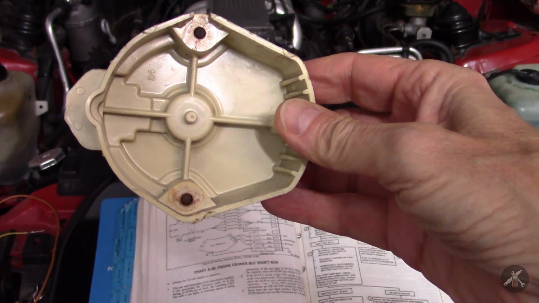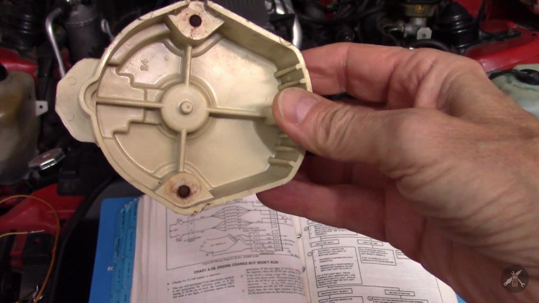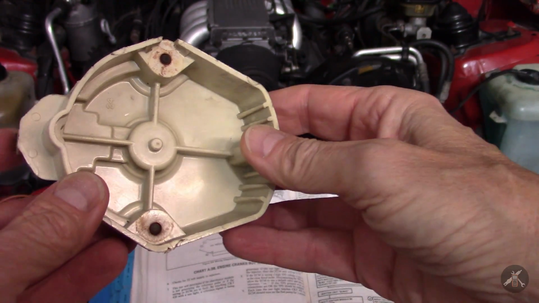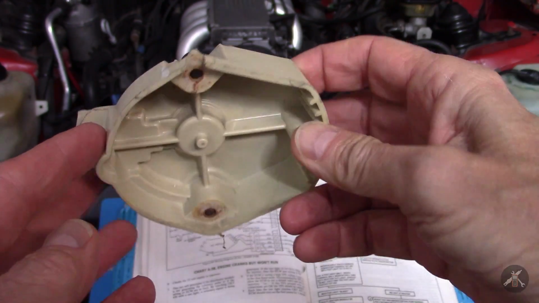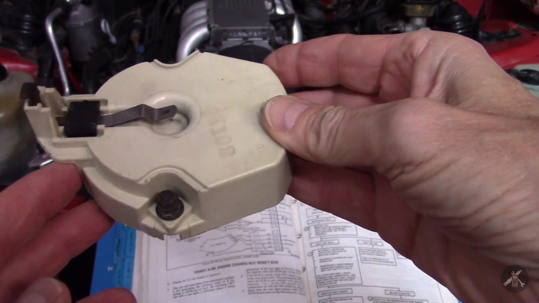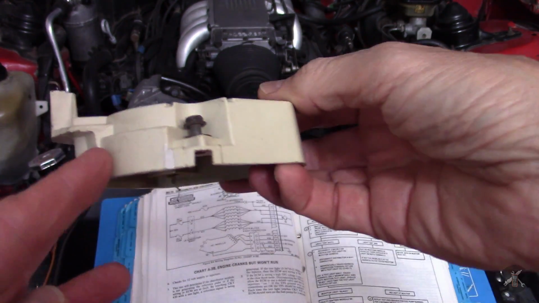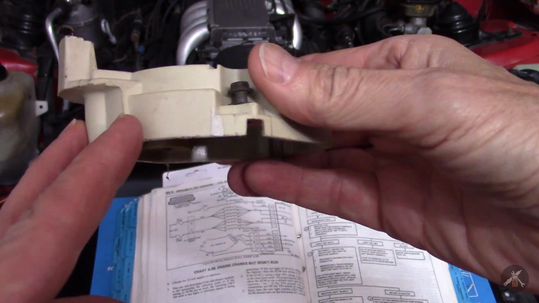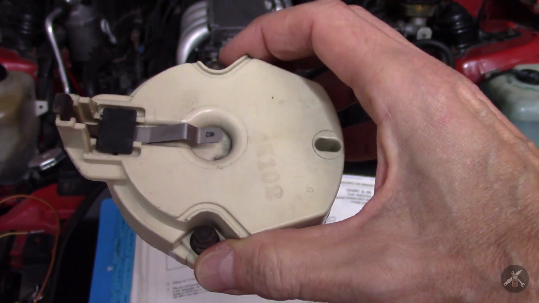Regarding the distributor, I'm going to show you a few of the parts and why they are important when we're talking about making sure that your computer controlled engine runs right. So in a GM high energy ignition, inside the distributor, this is the rotor. This is the one that I took out of this engine, and in principle, this part goes a long time.